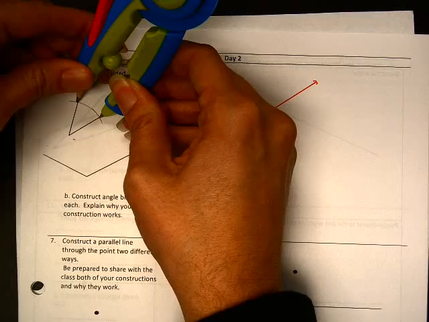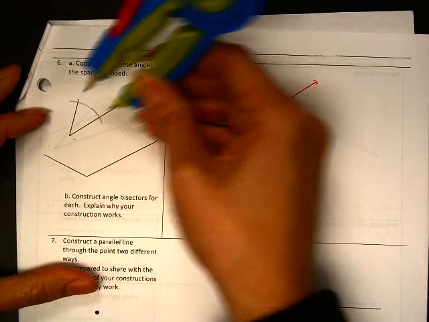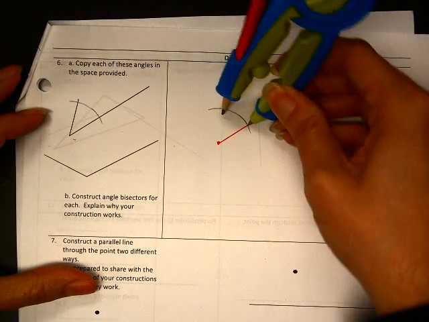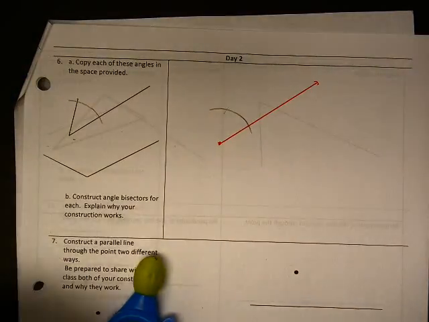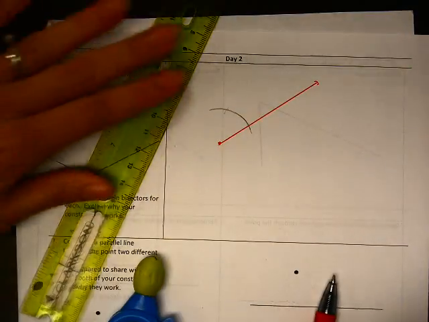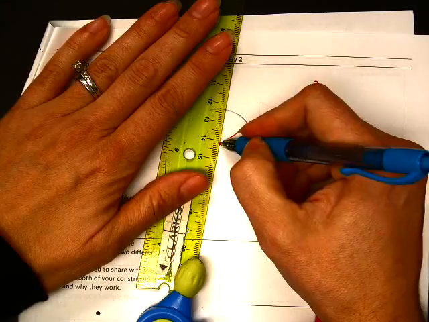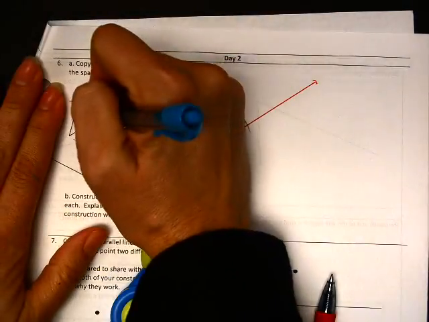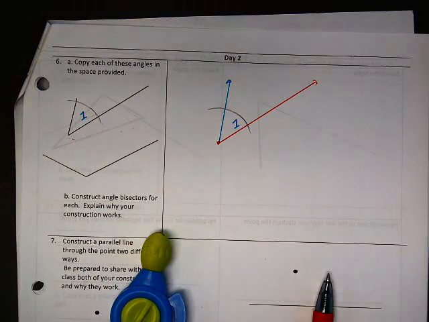So then we open up and we say, this is how wide my angle is. And we go over here and we make that arc. And that's it. That is all you need to do to copy the angle. So this angle, angle 1, has been copied.